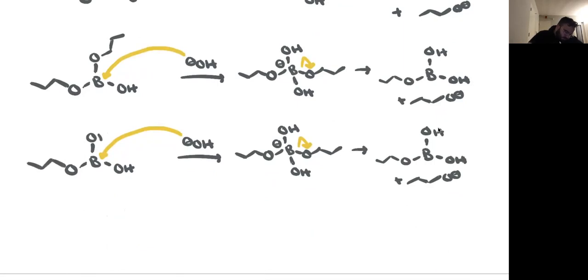And you end up with this intermediate and then the oxyanion that you see there. Okay, now after you generate that oxyanion, you're gonna have to do one last step. Probably the easiest step in the whole mechanism, where you just add in water.